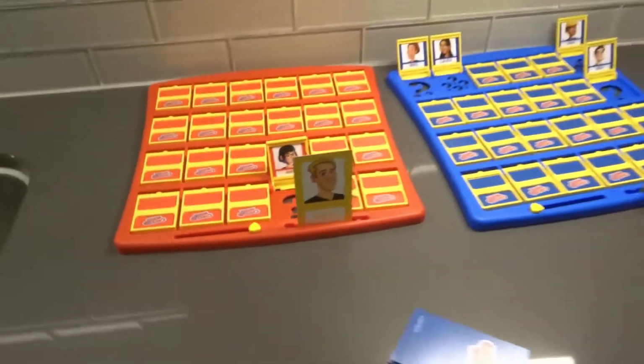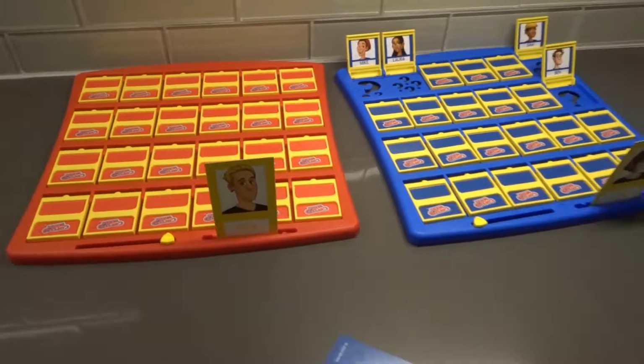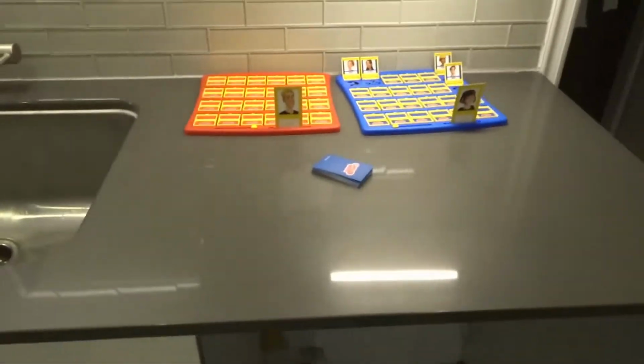It's that simple. It's that easy, okay? That's basically it. That is essentially how to play Guess Who, the board game or activity game, a full tutorial.